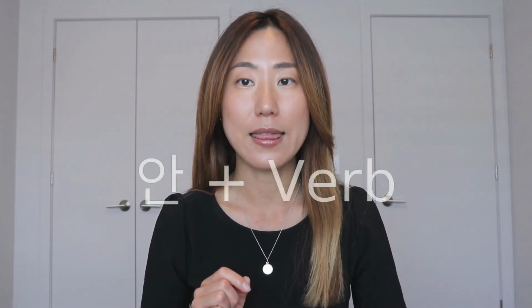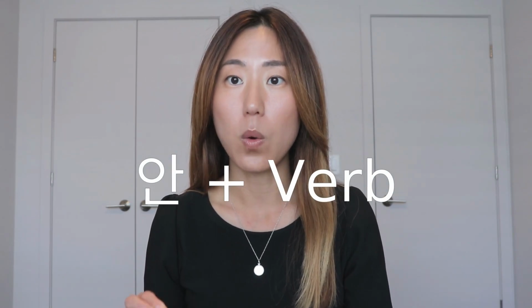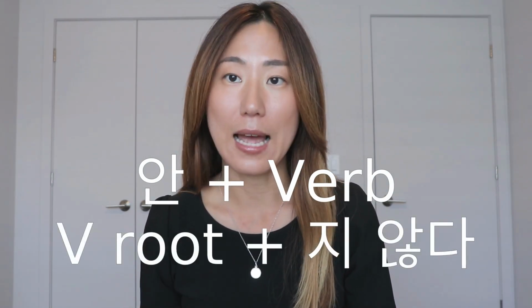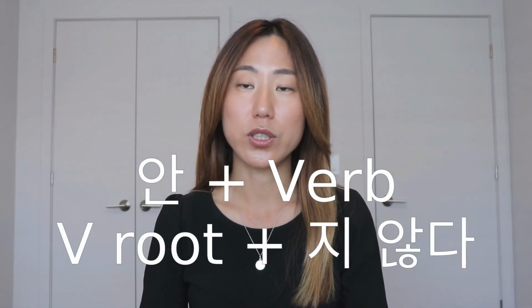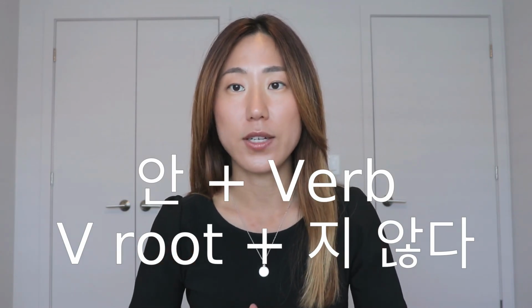How about negating regular verbs? It's pretty simple. We don't need to know if the subject noun is singular or third party, just like in English, because the verb changes depending on the subject noun in English. But in Korean, we don't depend on the subject noun. We just add 안 before the verb or 지 않다 after the verb root. So let's take a look at the first way.